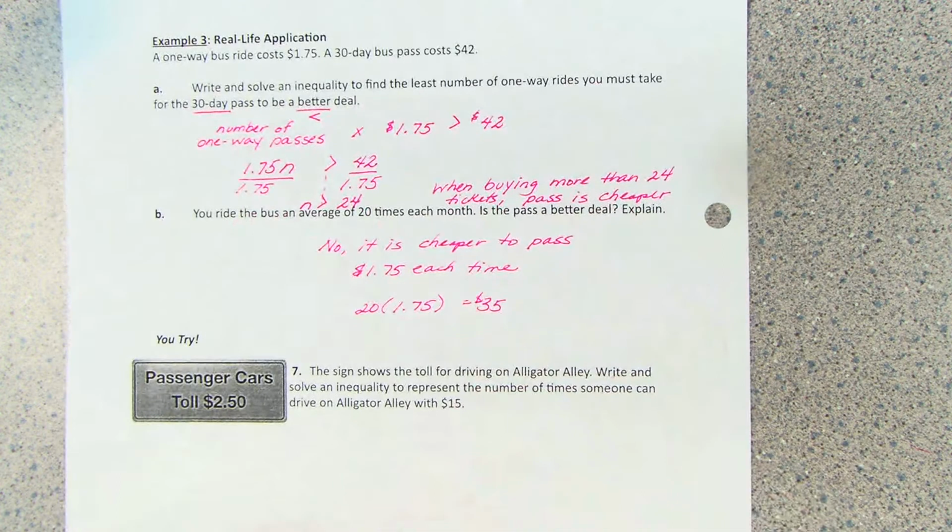All right, and then you have a similar you try. This time the toll is $2.50 for a car. This is the toll for driving on Alligator Alley. Write and solve an inequality that represents the number of times someone can drive on Alligator Alley with $15. Okay, you can't spend any more than that. You can spend up to 15.